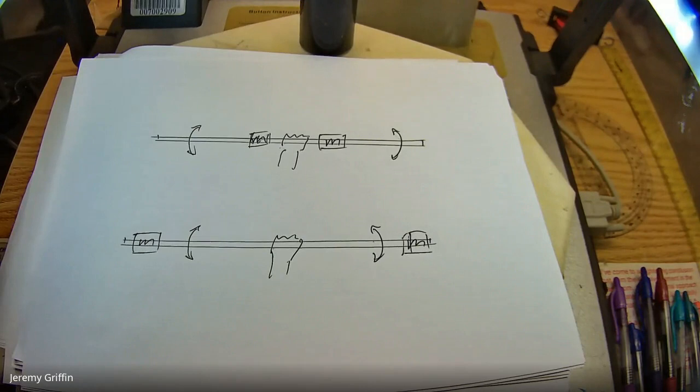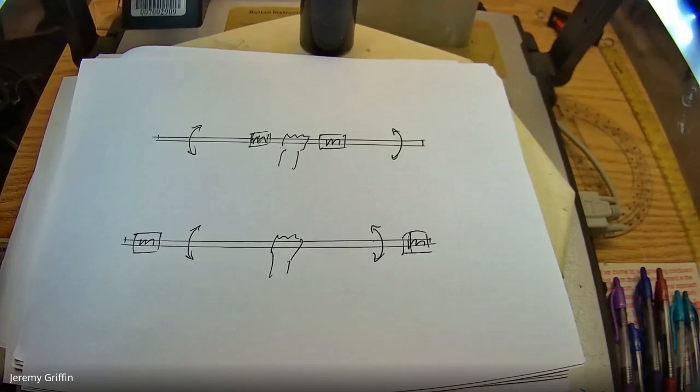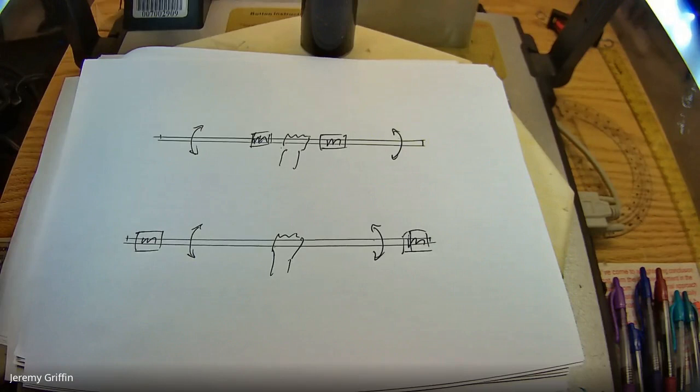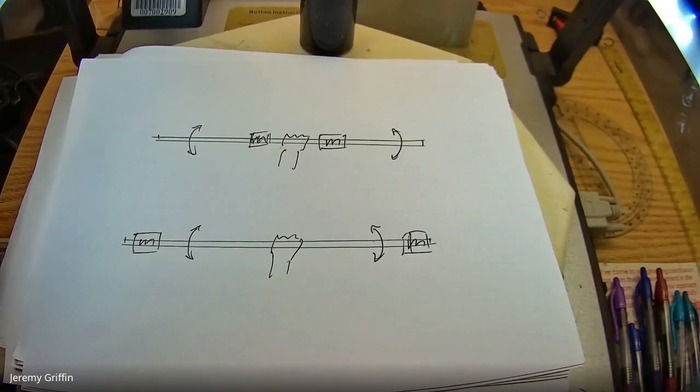Now, I want to see a show of hands before I actually do this. Which one of these is actually going to be easier to shake back and forth? Is it going to be the one where they're really close together, or the one where they're really far apart? Let's see, show of hands. How many think the one where they're really close together is going to be easier? Who says where they're far apart is going to be easier? Okay, so let's see.